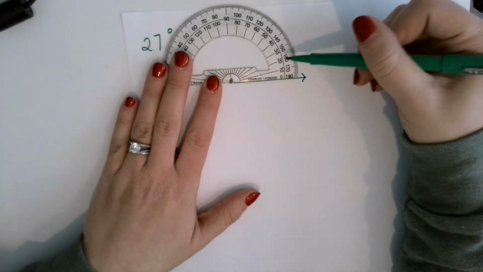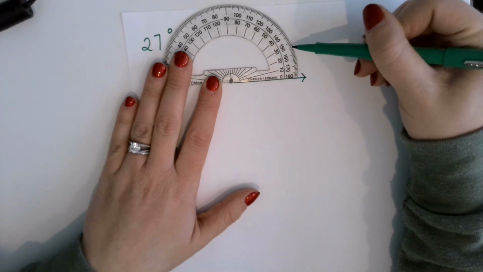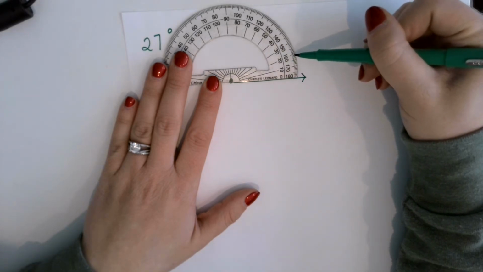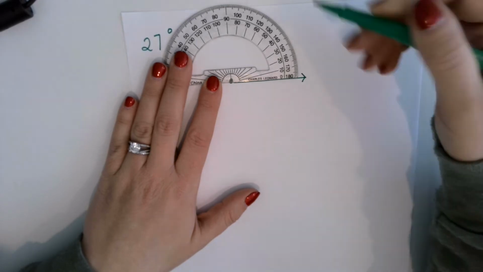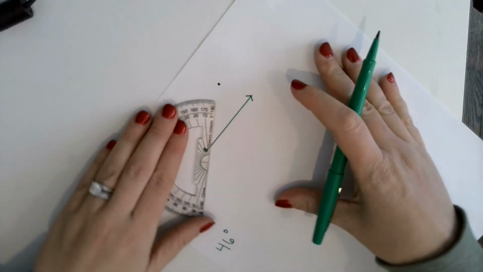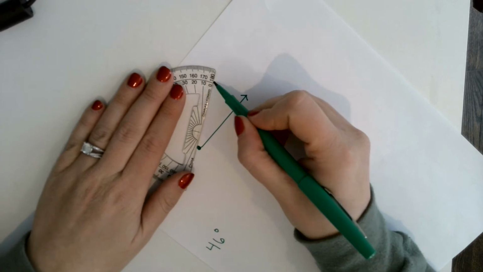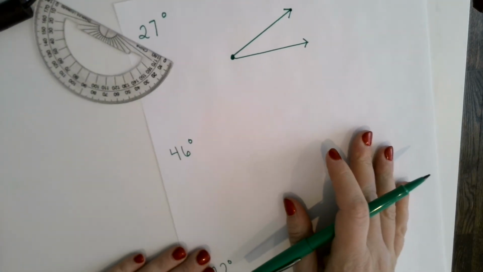And I want to look, okay, here's 20, here's 30. So if I actually look above it and I look at these little lines, I can see that this is 20 and this is 30. That middle line's 25. So for 27, I would want to go 2 more towards 30, right about there. Then I'm going to connect those dots. And I have a 27-degree angle.